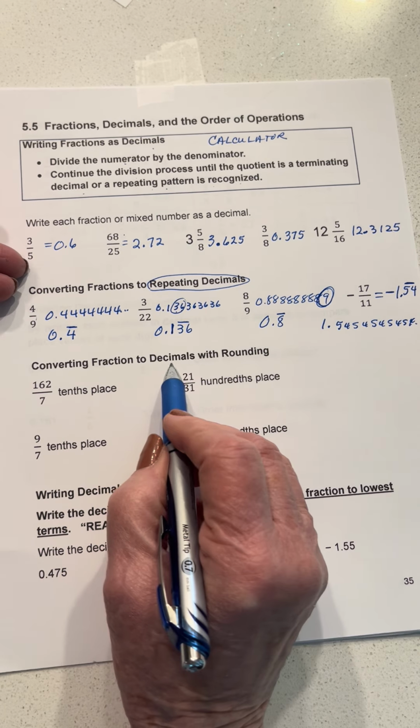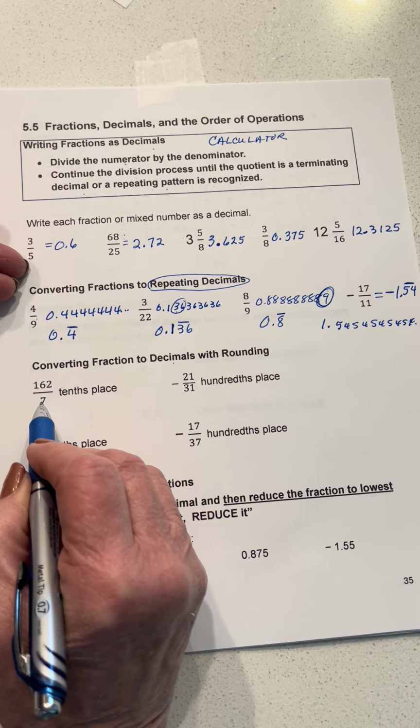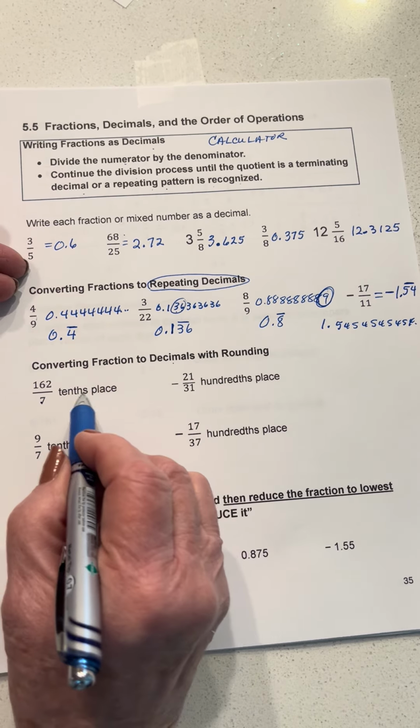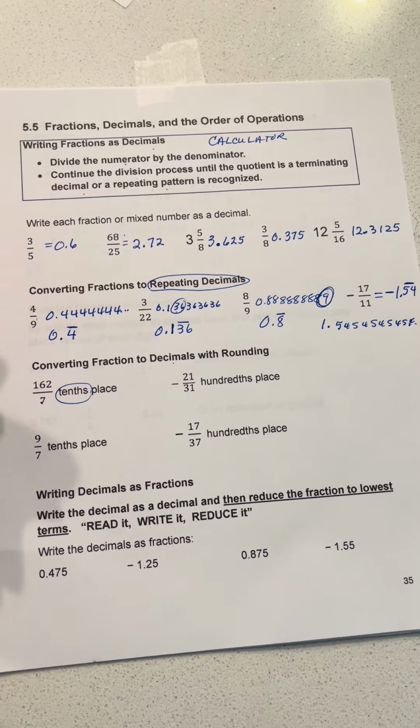Now we're going to convert decimals with rounding. So we have this fraction, we're going to change it to a decimal, and we're going to round to the tenths place. So 162 divided by 7.